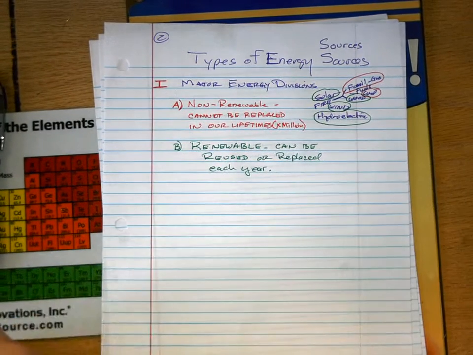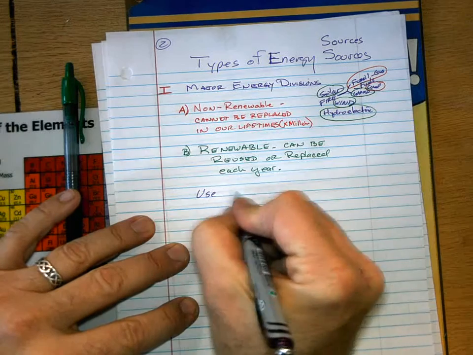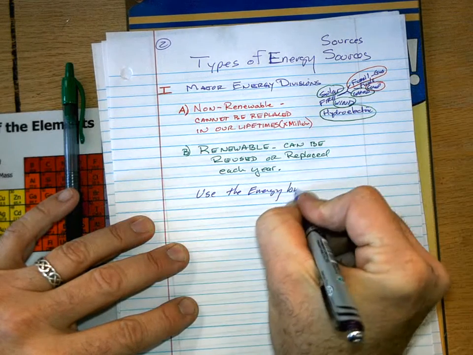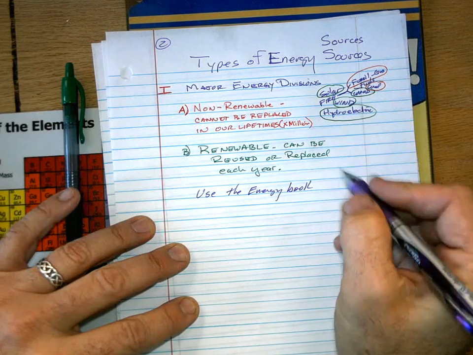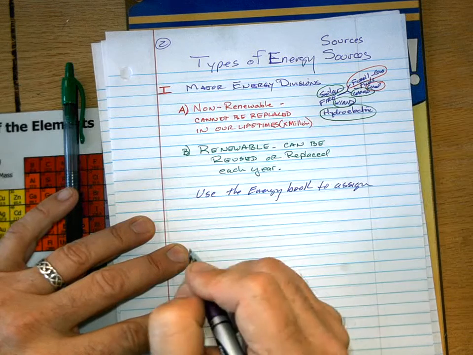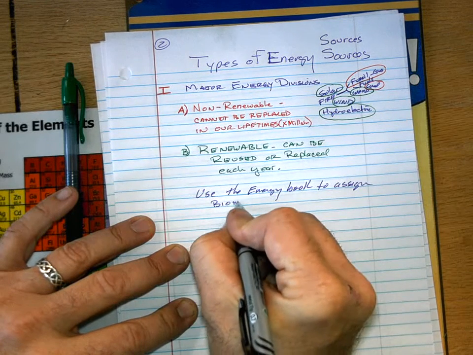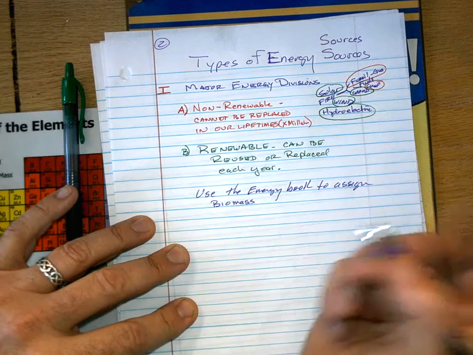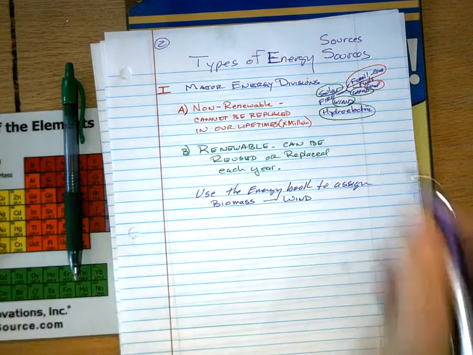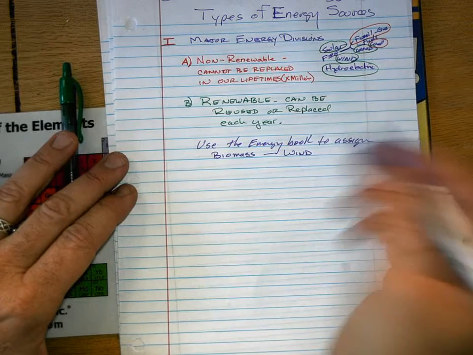I'm going to have you use your energy book, to assign biomass. Now in the table of contents, it'll have a listing of all these different types. I'm assuming they're alphabetical, biomass through wind. So I'm going to have you in your groups, in your notes here, make some type of division.